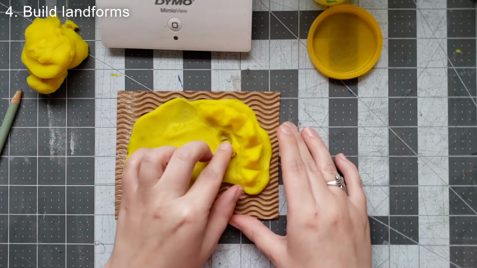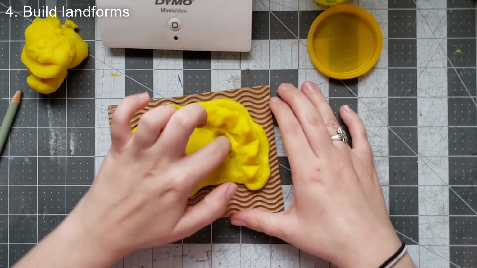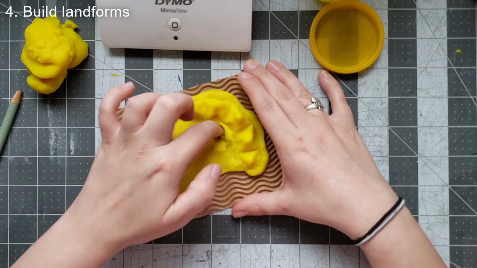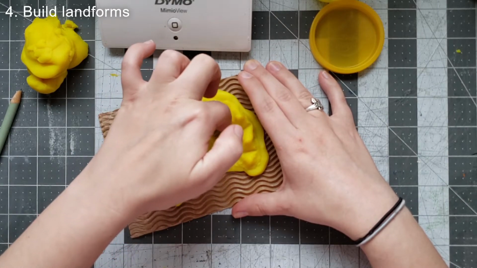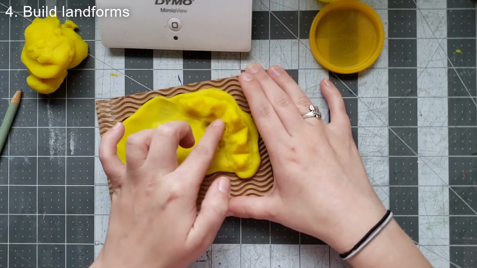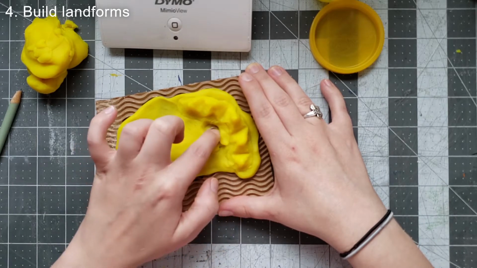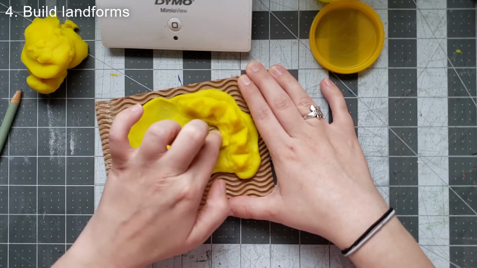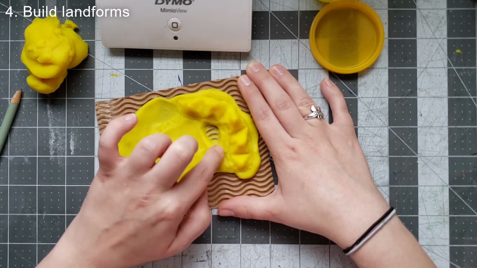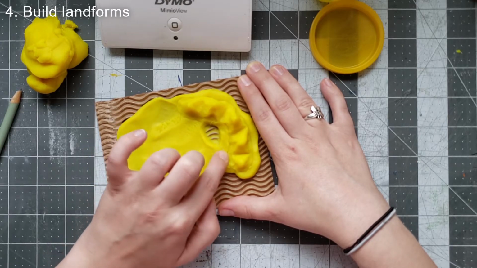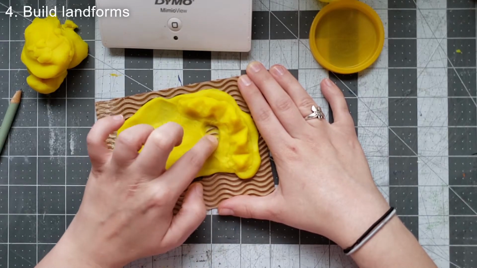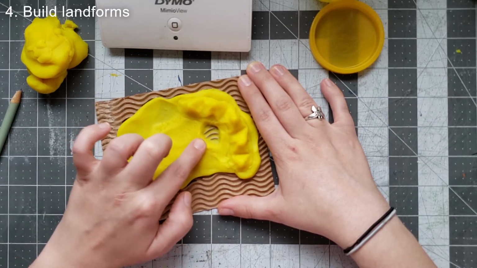I'm going to use that to reshape it to the shape of a lake that I would like. So I'm just pushing my Play-Doh away until I get a shape that I'm happy with.